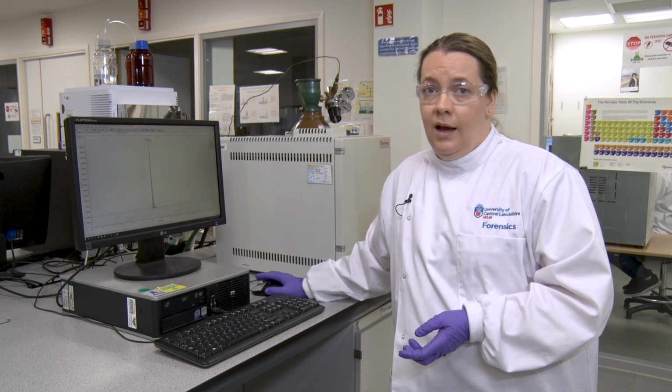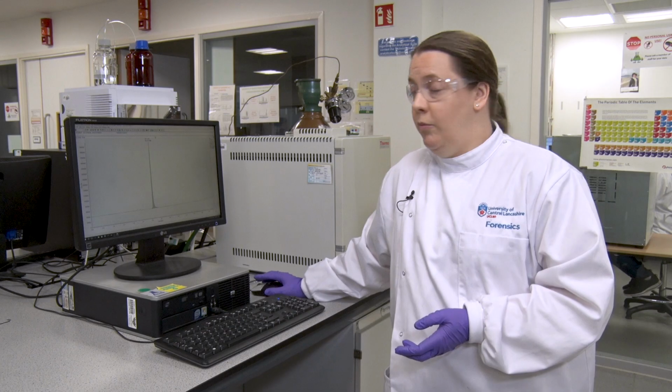You need to record both of these values for each of your peaks, and you're going to record this for all of the samples that you run.